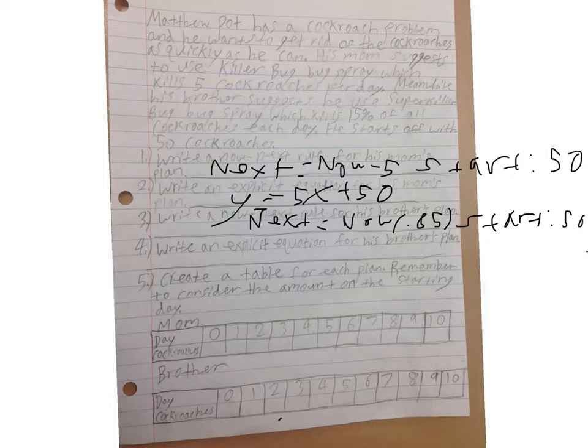For problem number 4, we are asked to write an explicit equation for his brother's plan. And with this type of data, the explicit equation would be along the lines of y equals a times b to the x power. Based on the data, his brother's plan starts with 50 cockroaches.